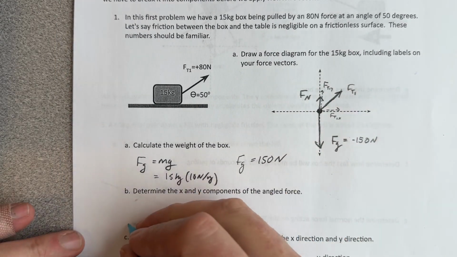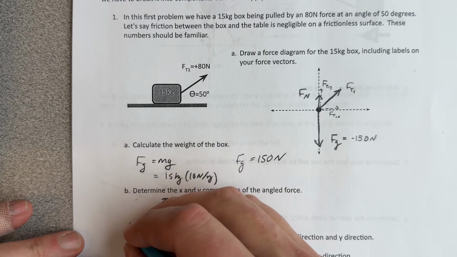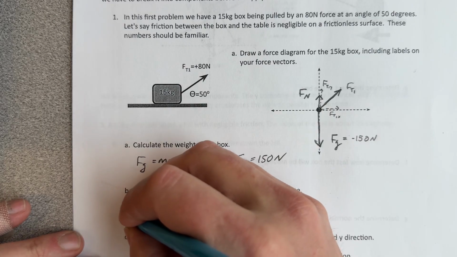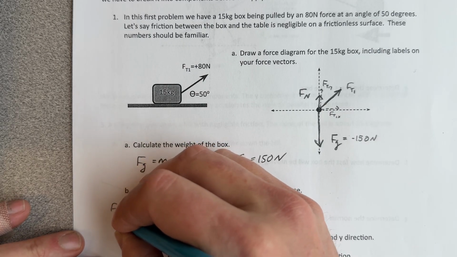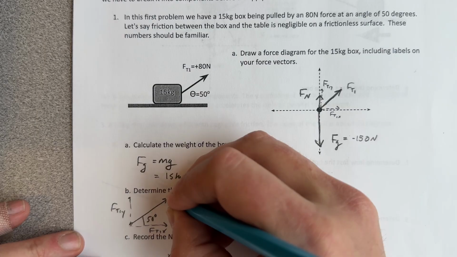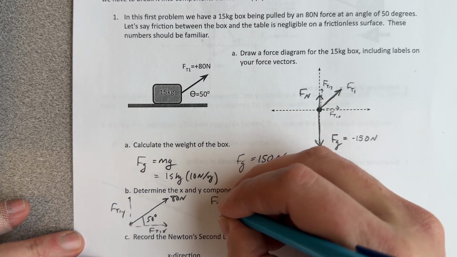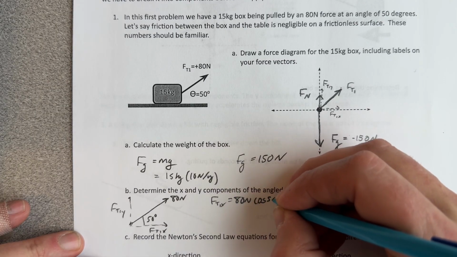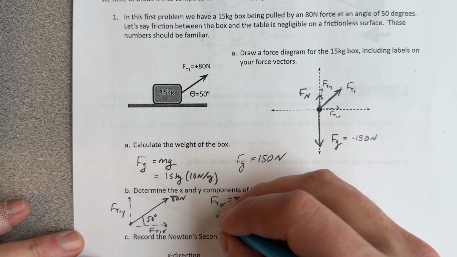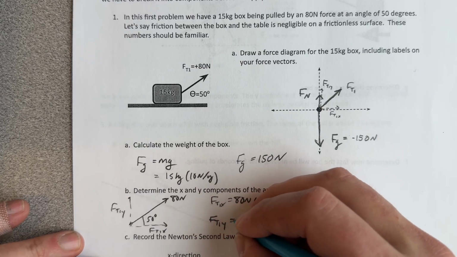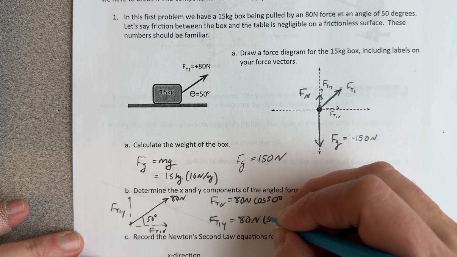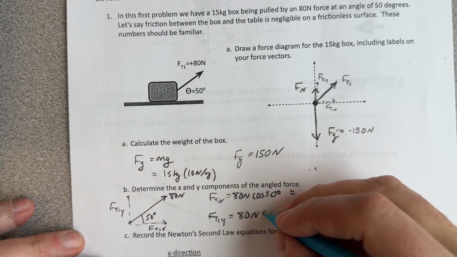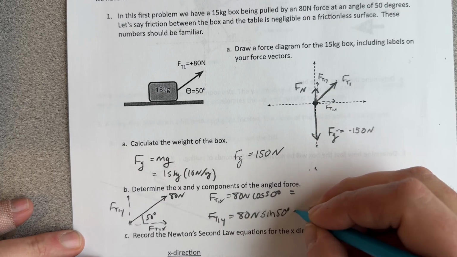X and Y components of the angled force. Okay, I'll redraw it over here. That'll be Ft1x. That'll be Ft1y. That's 50 degrees, 80 newtons. So Ft1x is 80 newtons times the cos of 50. Ft1y is 80 newtons times the sine of 50 degrees.